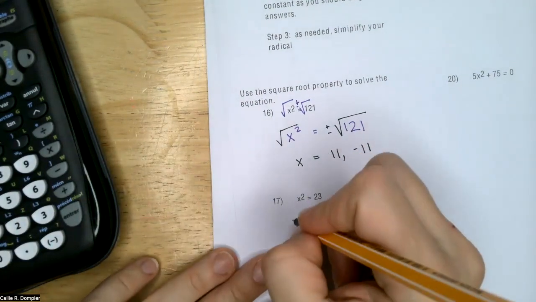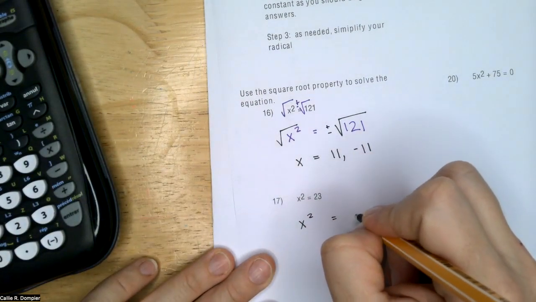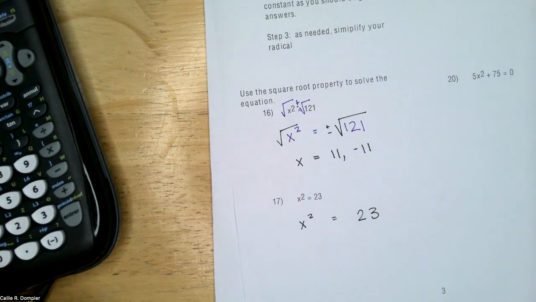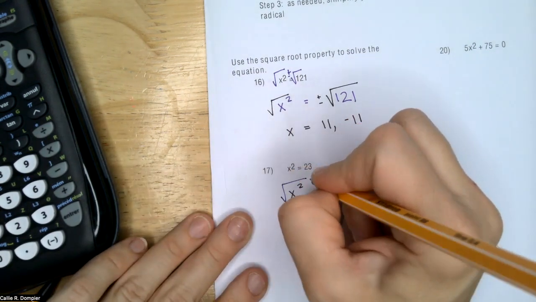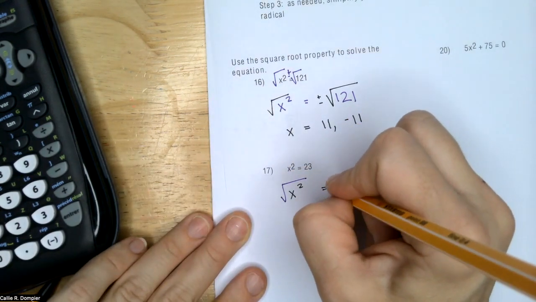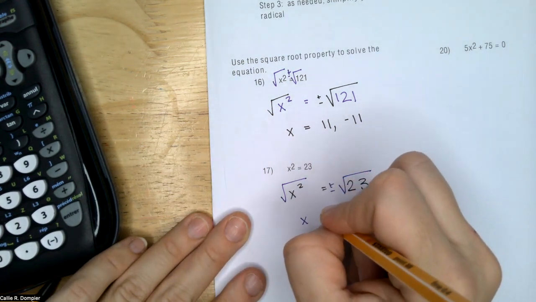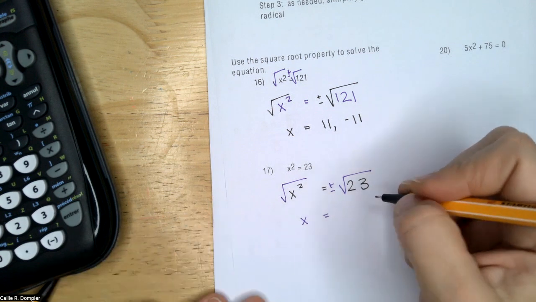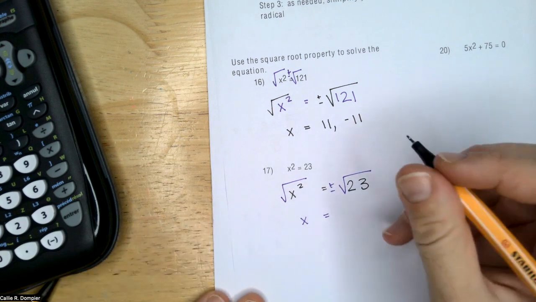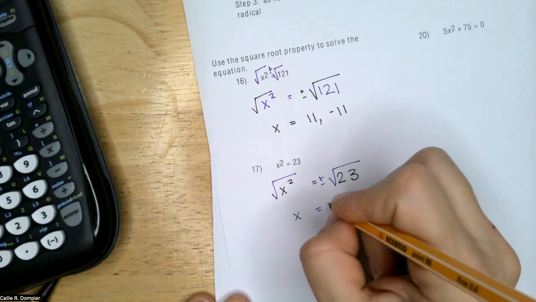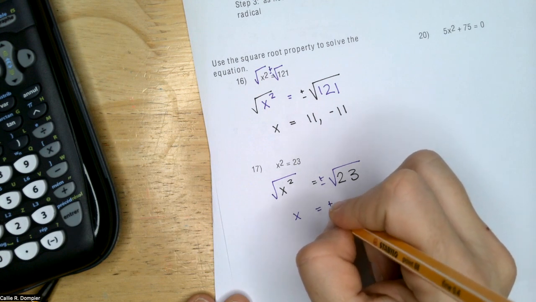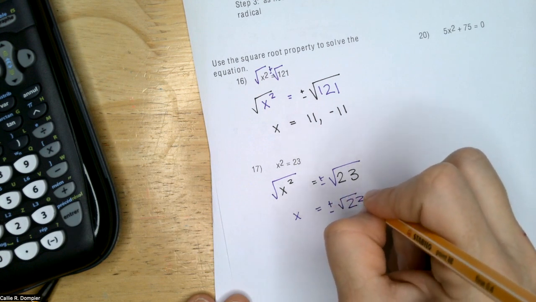X squared equals 23. Again, take the square root of x squared and the square root of the other side, because there's no x on it. The square root of x squared is just x. First of all, it's just plus or minus the square root of 23.